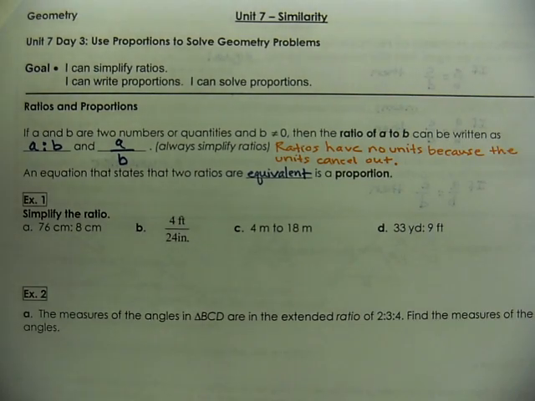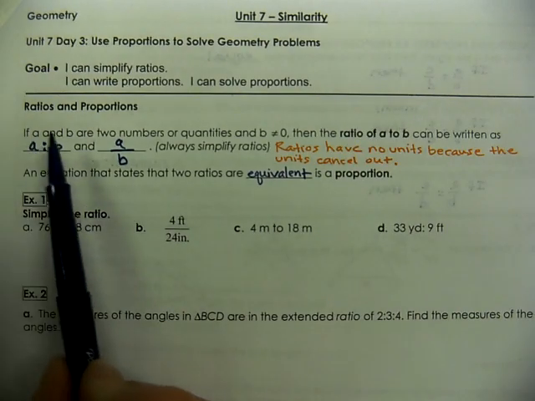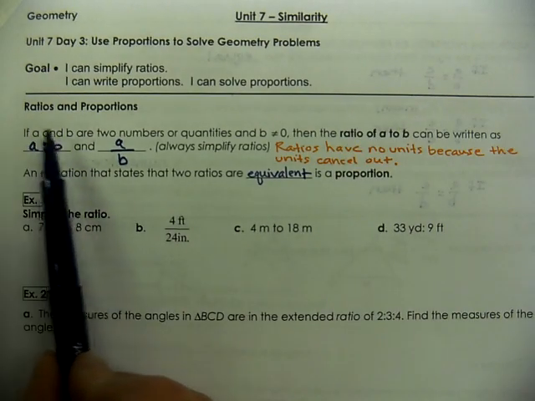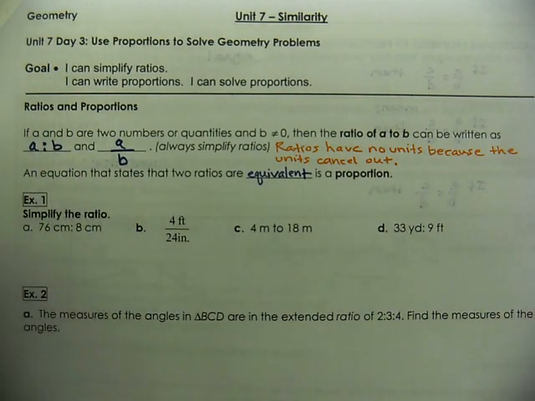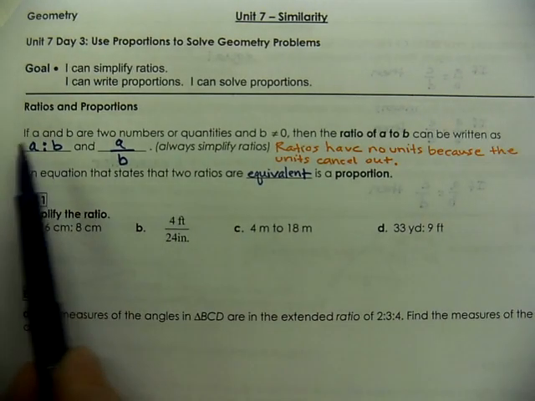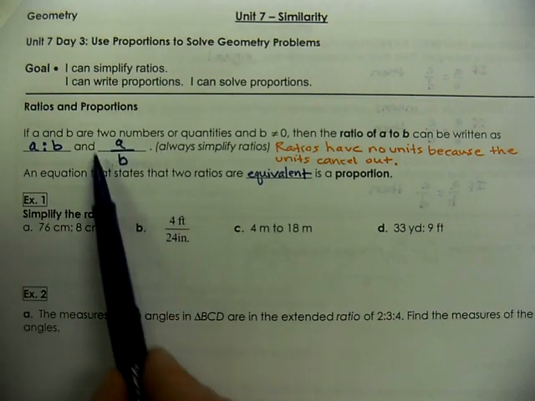So let's start off with ratios. All right, so we're going to use the letters A and B here just as placeholders. They can be two numbers, they can be two quantities, they can be two things, but when you compare them to each other, that's called a ratio. And so you can write it like this, or this, and that's how we'll usually look at them.